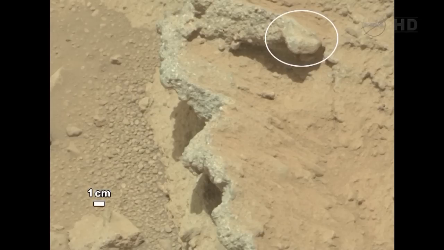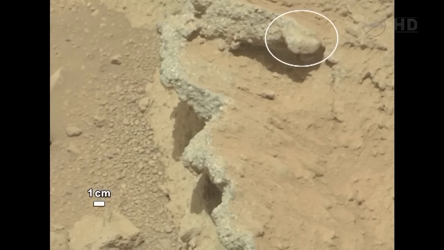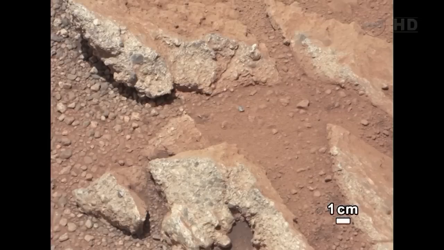Now the clast that is circled is about 3 centimeters across. It's roughly the size of the gravel that I'm holding in my hand. And you'll see that the perimeter has a very rounded shape. It's been worn by abrasion in a sediment transport process. You'll also notice the gravel is sticking out from the rock, and over time erosion is working on that rock face and liberating some of the gravels, and they're falling down and accumulating in a pile at the base of the outcrop.